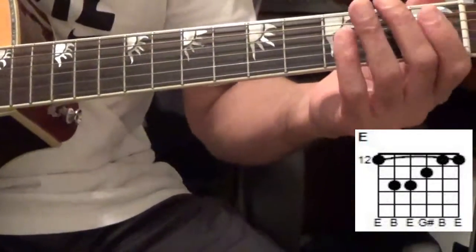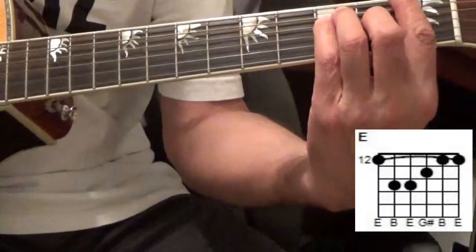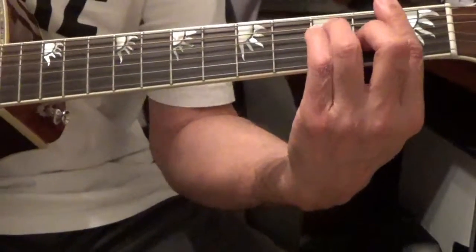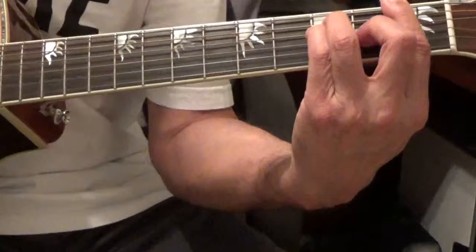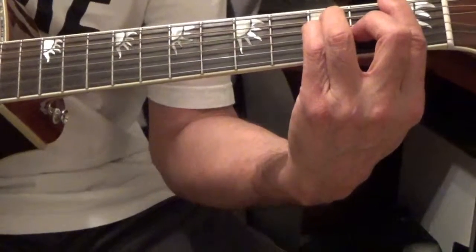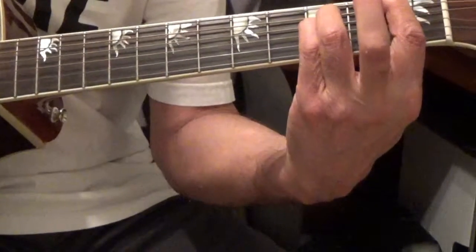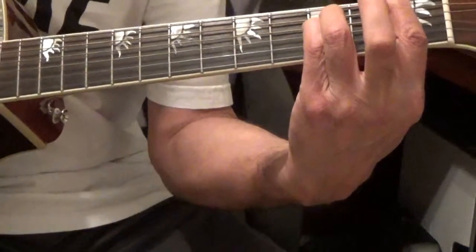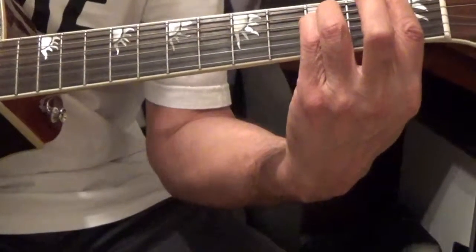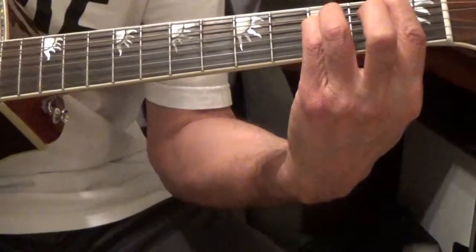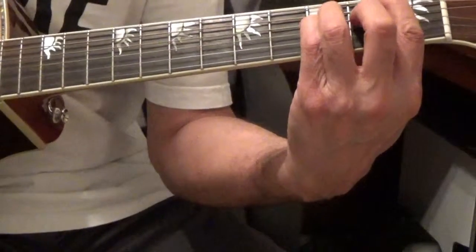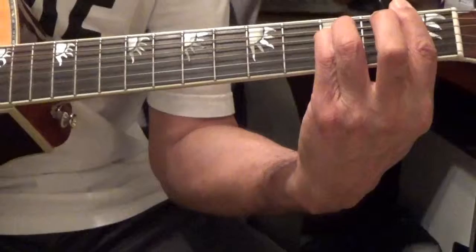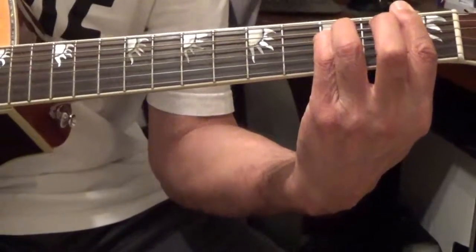Now another thing I want to mention, let me just go back to the bar chord F in this position here. If I remove the second finger, I get the minor, or F minor. So that's all you have to do to get the minor chord.